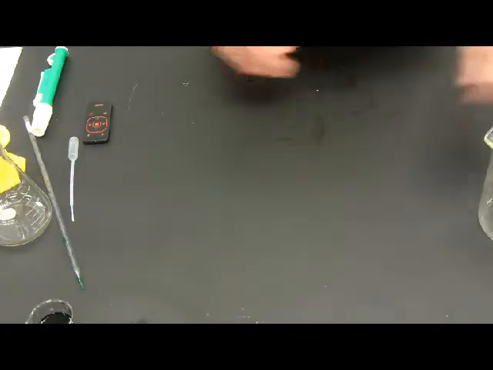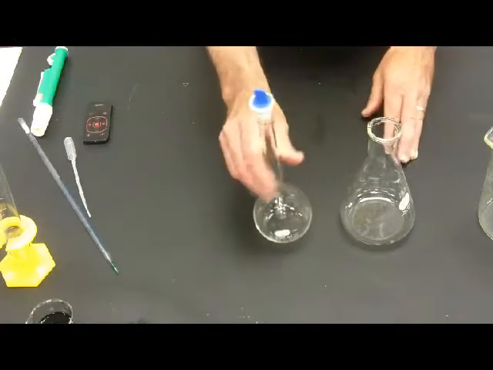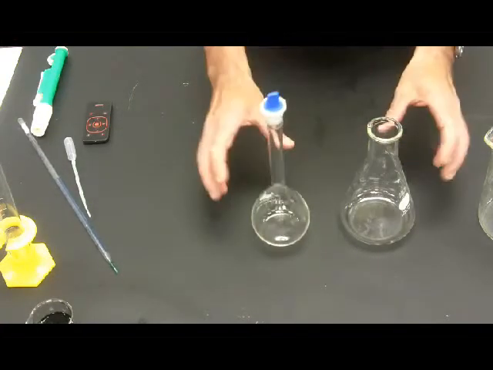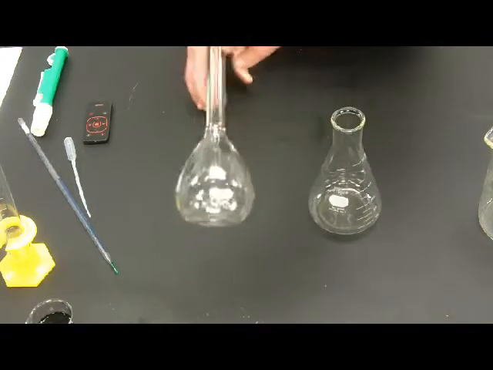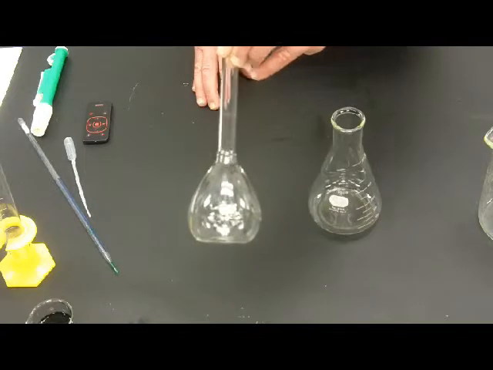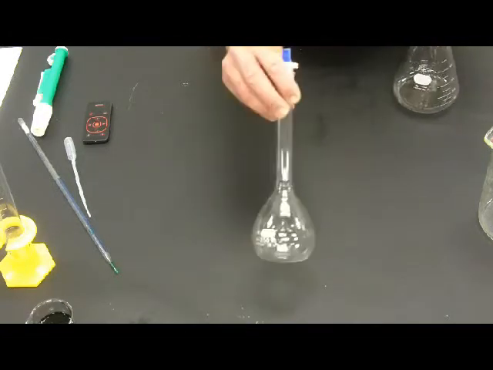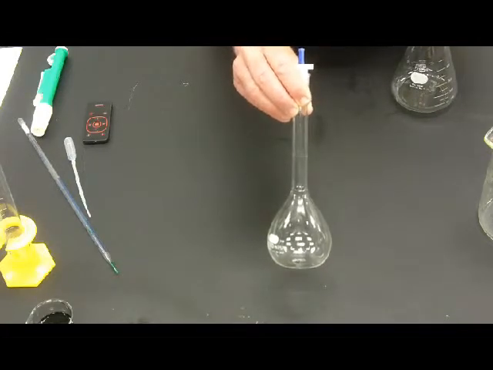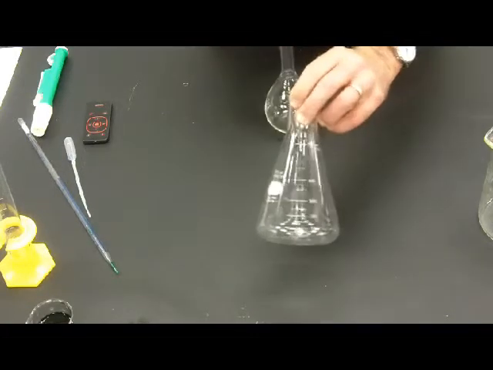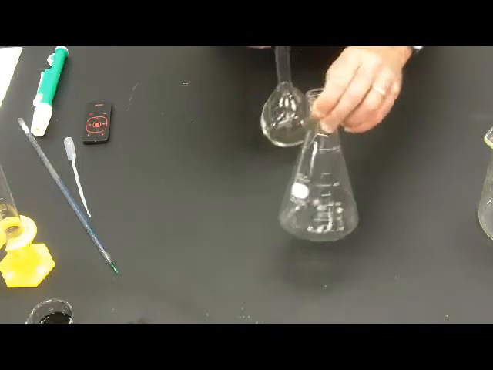Now, if the neck is narrow, it's a flask. Two types are here. This is an Erlenmeyer flask, and this one with the skinny neck is a volumetric flask. The big difference in these is accuracy. Anything called volumetric is more accurate. This will measure volume to about plus or minus 1 milliliter accuracy. The Erlenmeyer can only measure it to about plus or minus 10 milliliter accuracy.